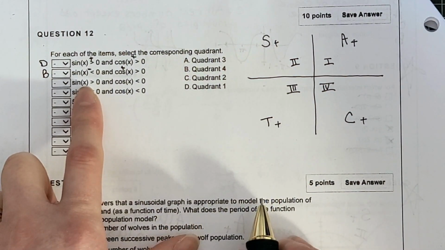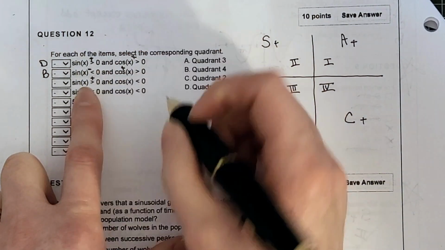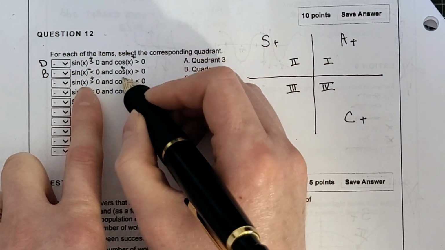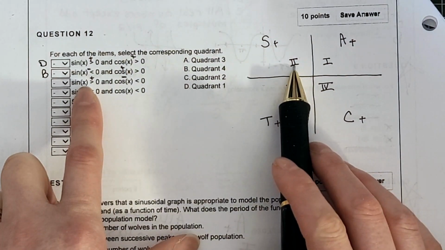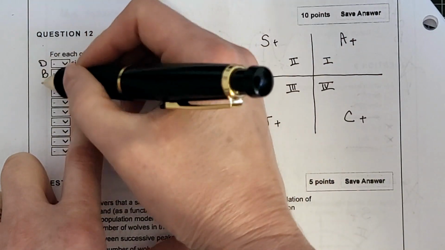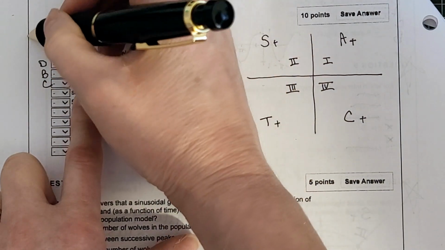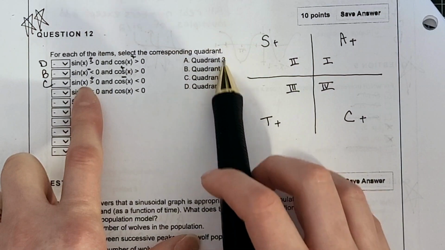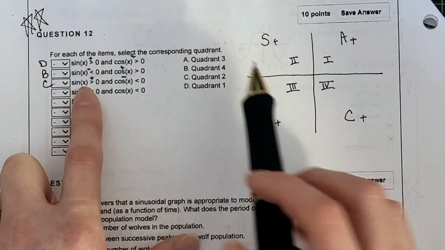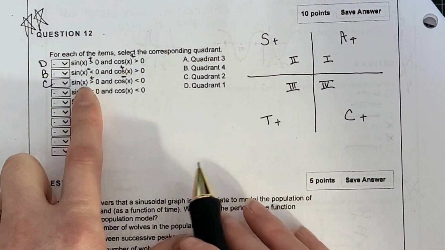Sine is greater than 0, so that is positive, and cosine is negative. That would be right here, quadrant 2, so that's C. I did see one like this on the test. I'm pretty sure that these are going to change, so make sure you're really watching your A's, B's, and C's.